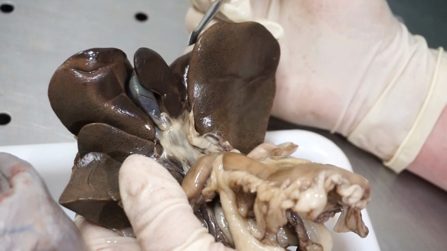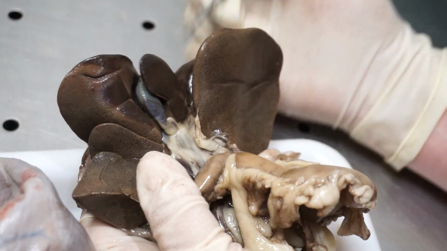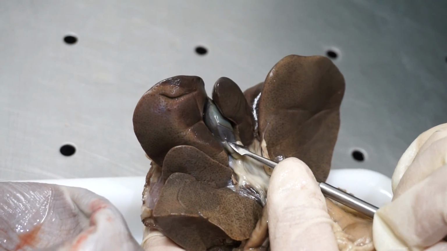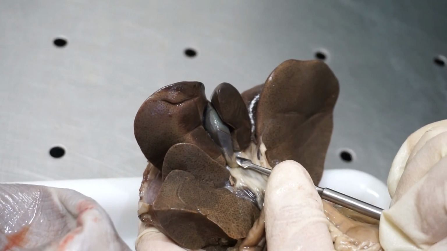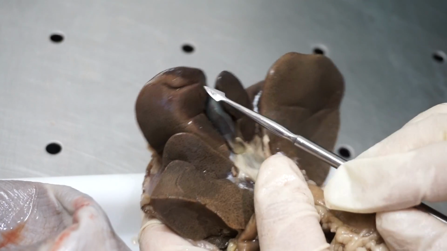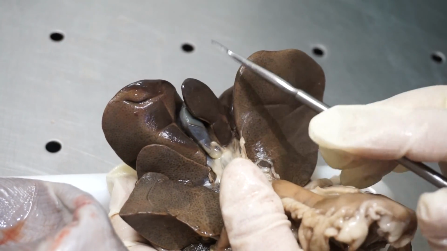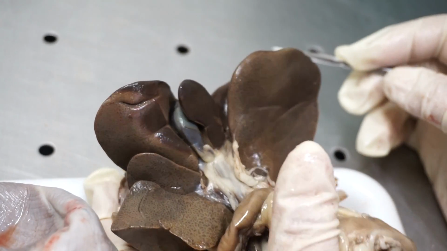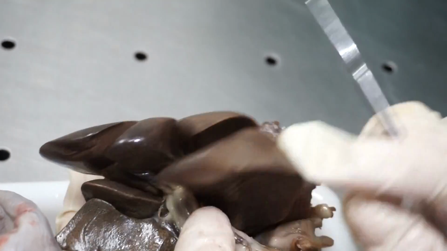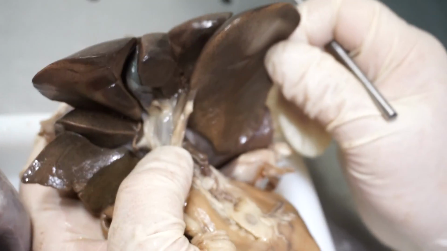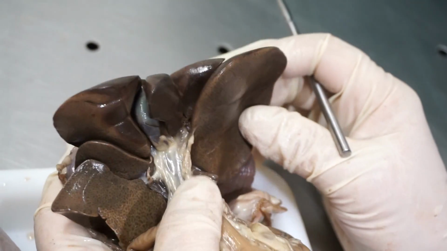That makes this the quadrate lobe, and I know that because the gallbladder, if an animal has one, is always located between the right medial and the quadrate lobe of the liver. Then we have left medial and a left lateral lobe.